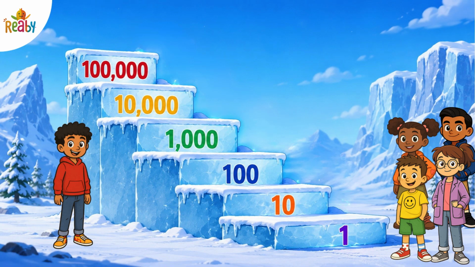But here is the big idea. The places are connected by 10. 10 is 10 times as much as 1. 100 is 10 times as much as 10. 1,000 is 10 times as much as 100. So every step to the left is a times 10 jump. One place to the left means 10 times more.